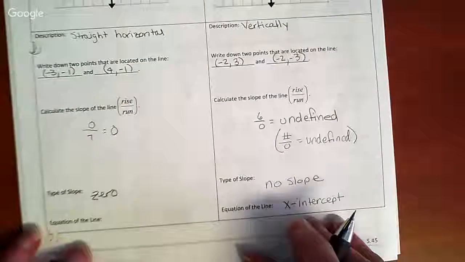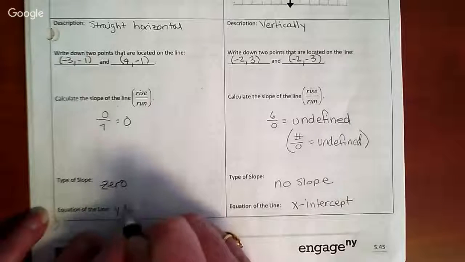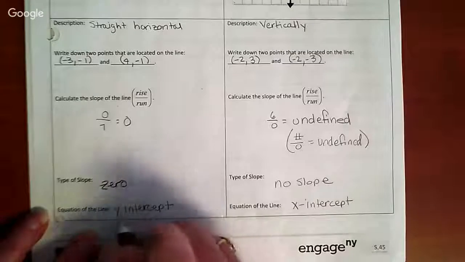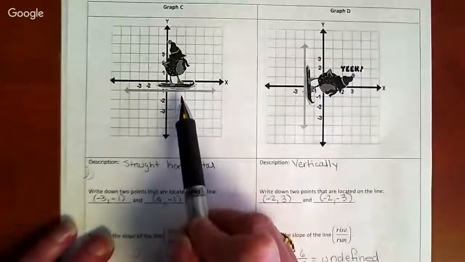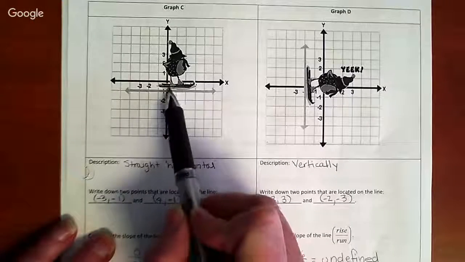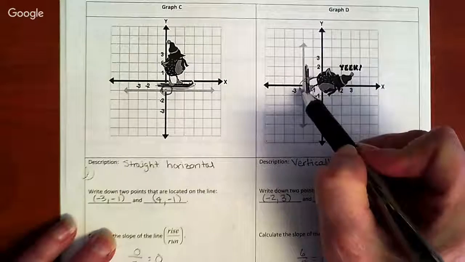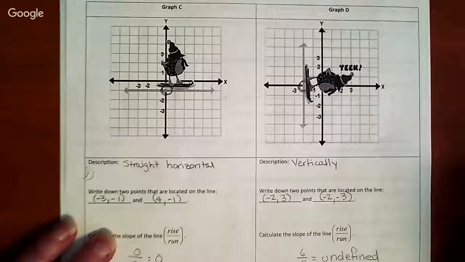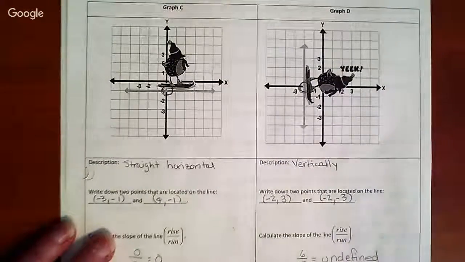And this here would be our y-intercept. And that's because of where it crosses the, let me show you down here. And that's because of where it crosses the y-axis. And that is because of where it crosses the x-axis. Okay? And that is why it has an x-intercept and a y-intercept.